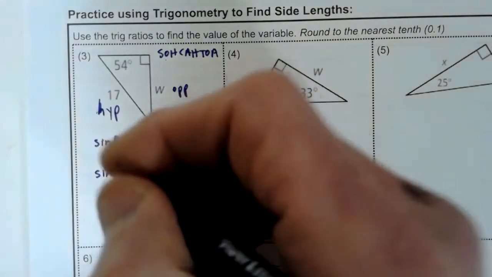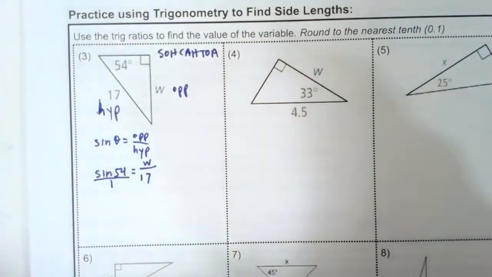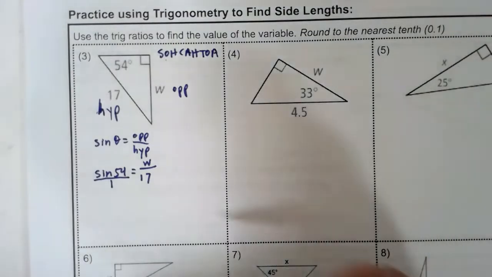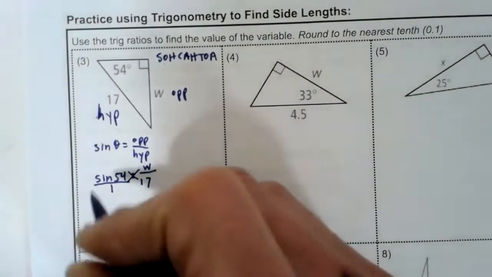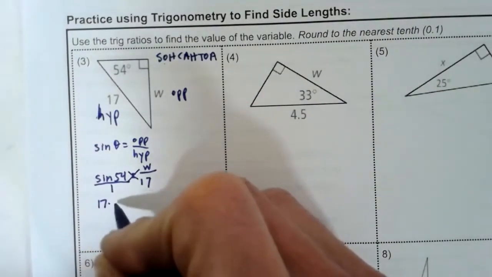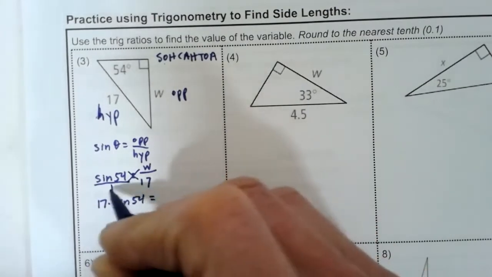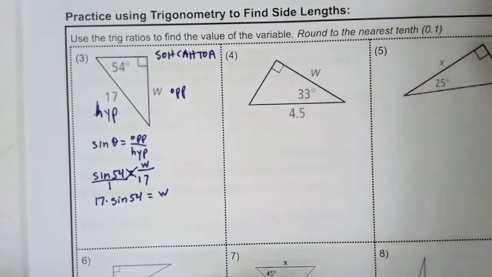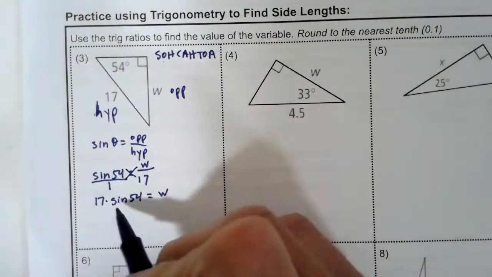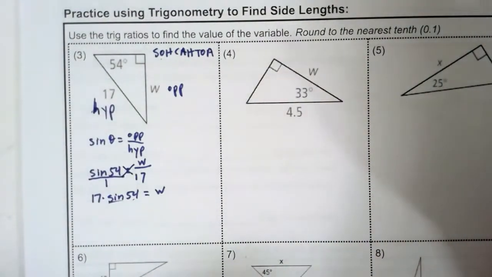So check it out. This turns into a proportion because sine of 54 is a decimal number, like I said, divided by 1. So we cross multiply to solve our proportions. Now we're going to get 17 times the sine of 54 equals 1W, or just W. All right, now what do we do with this? Well, remember earlier I said that the sine of 54, or the sine of any angle, or the cosine of any angle, it's just a decimal number. So this is when I get out my calculator.